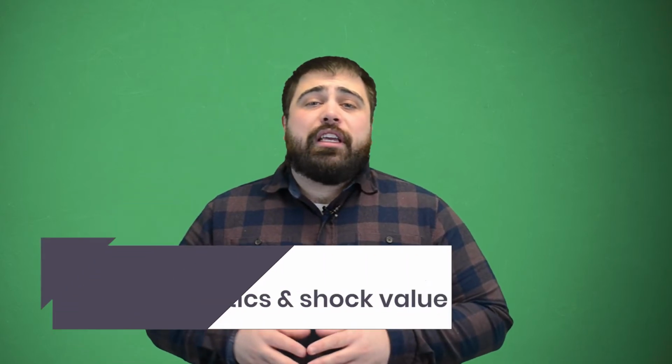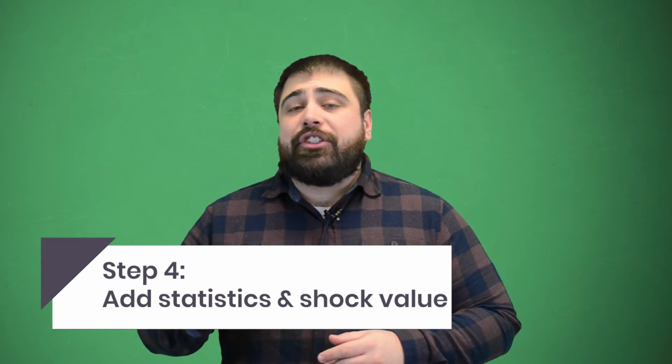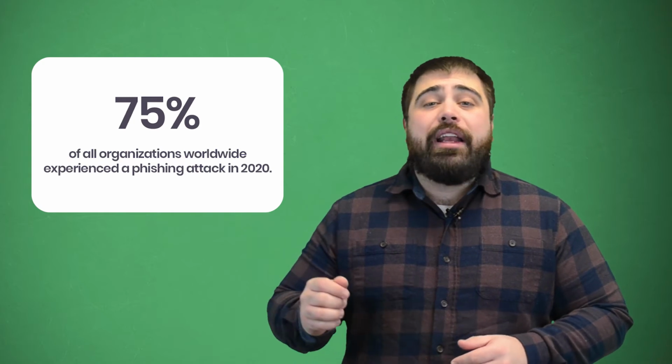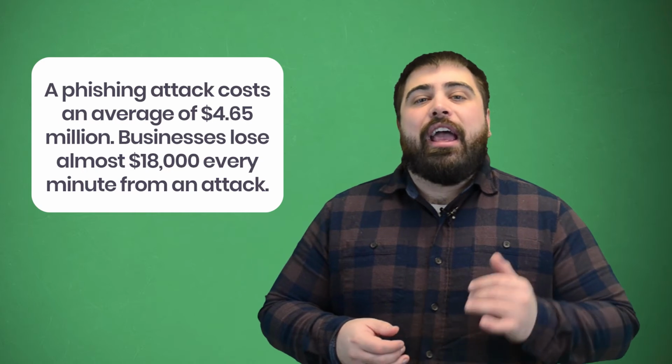To make your awareness emails more effective, add statistics and shock value. This will grab the recipient's attention so they realize just how common and serious these attacks can be. In 2020 alone, 75% of all organizations worldwide experienced a phishing attack. A majority of these were successful in stealing data or compromising networks. A phishing attack costs an average of $4.65 million, and businesses lose almost $18,000 every minute from these attacks.